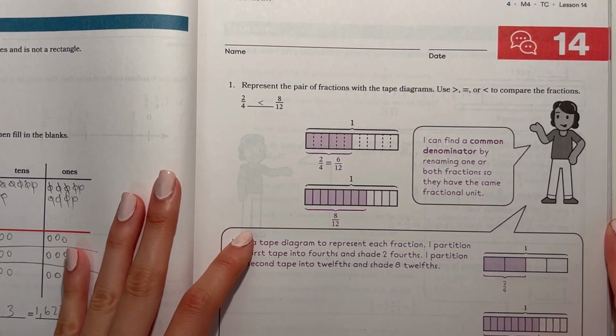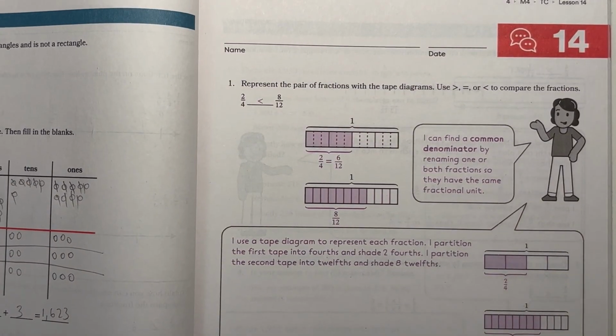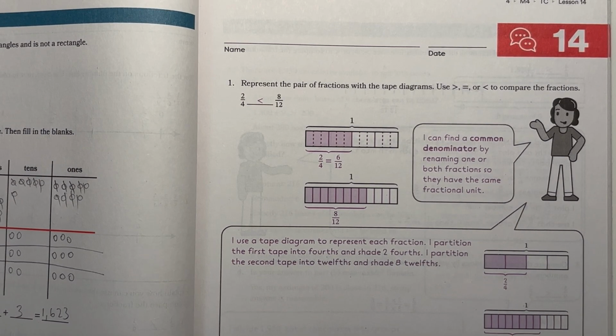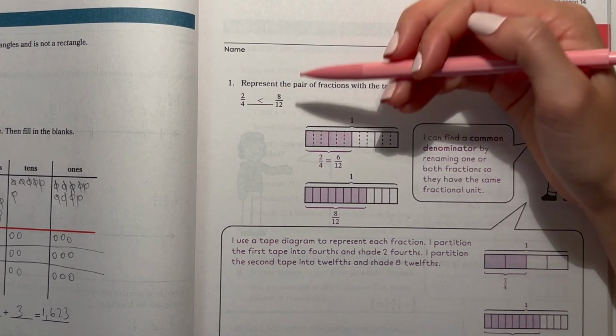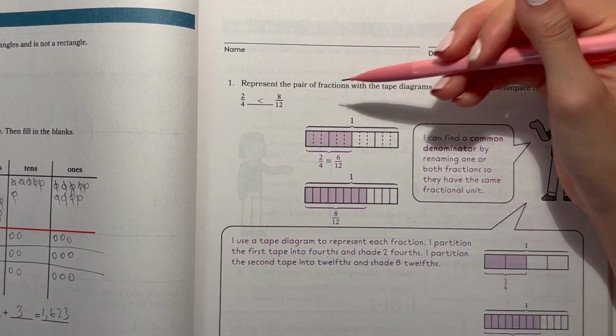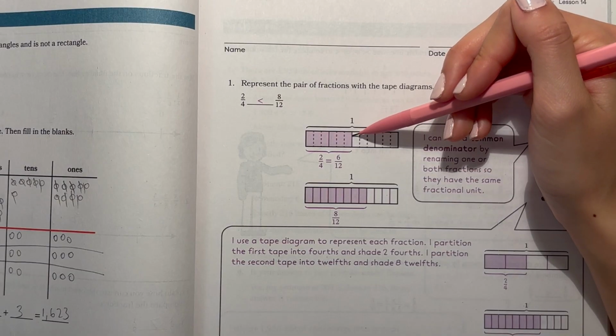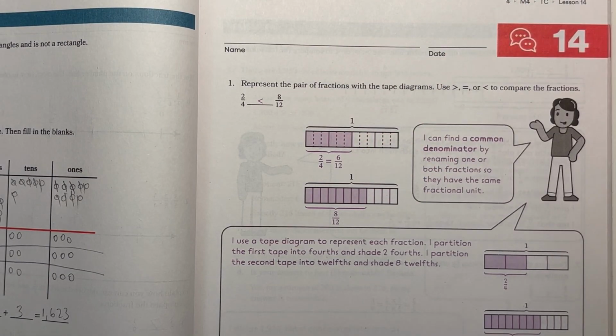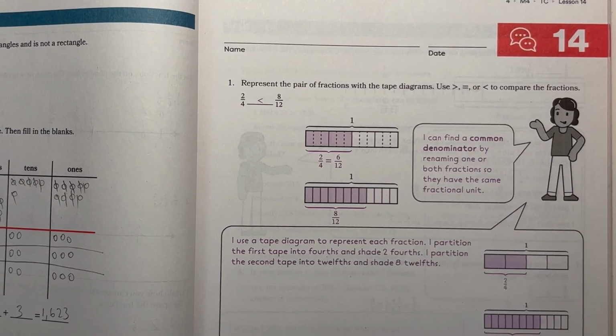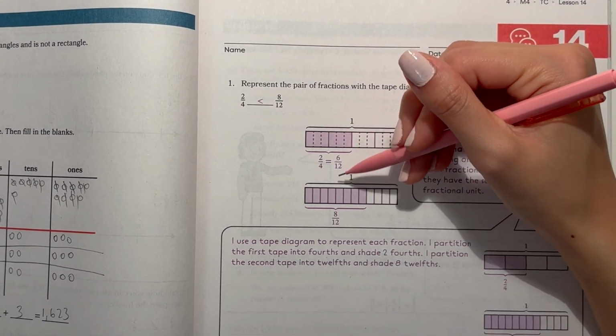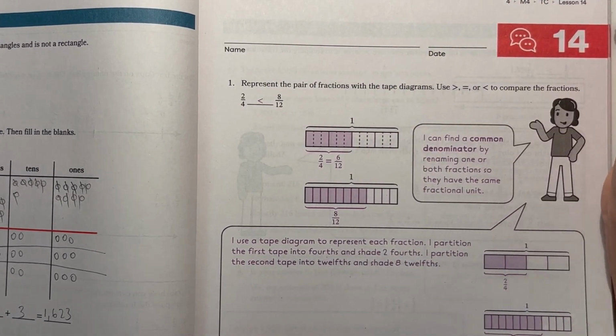Alright, now lesson 14, explanation part. Number 1, represent the pair of fractions with the tape diagram. Use greater than, equal to, or less than, and compare the fractions. So 2/4 is less than 8/12. If you draw it out, you can obviously see that 2/4 has less shaded in than 8/12. And also 2/4 is equal to 6/12, and 6 is less than 8. So 8/12 is greater.